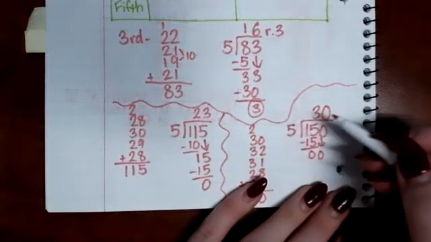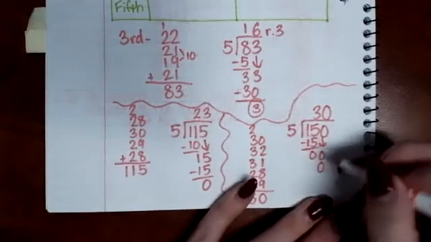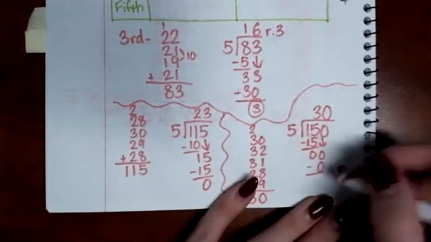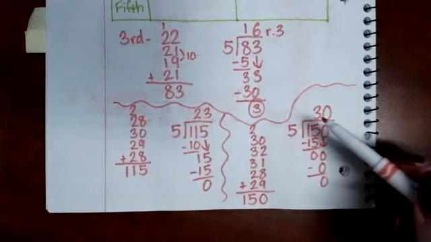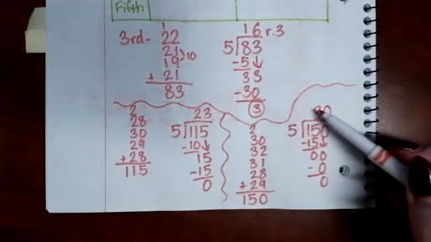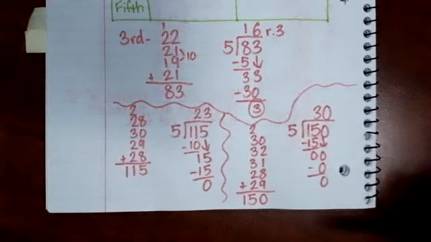If I multiply 5 times 0, it's going to be 0. And then if I subtract those, guess what? 0 minus 0, that's 0. So I have nothing. So it looks like my final answer here is not going to be 3, but 30, because I had a 0 in my ones column.